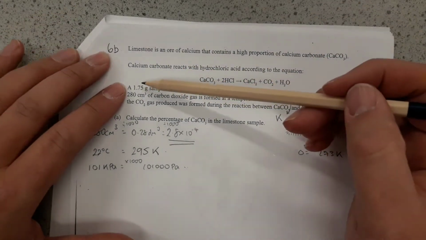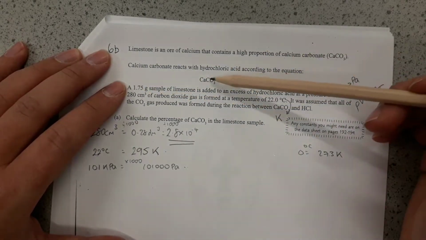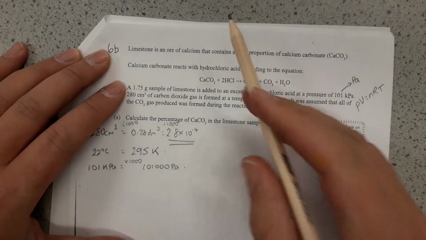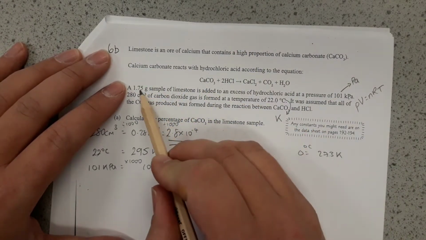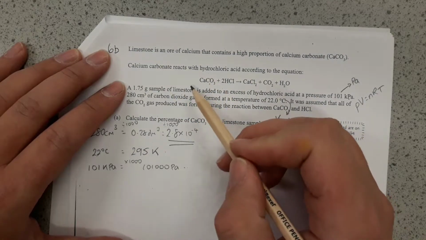I've been given a 1.75 gram sample of limestone. We know limestone contains calcium carbonate, but we can't assume that 1.75 grams is the mass of the calcium carbonate, because limestone contains other things as well.